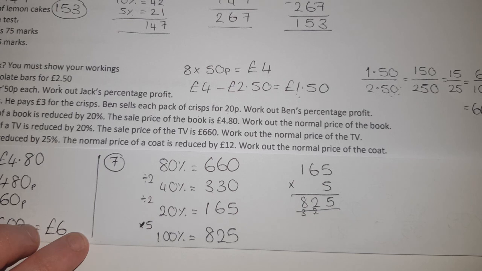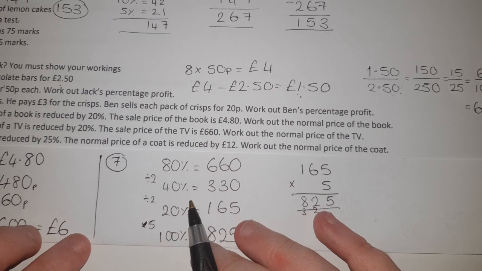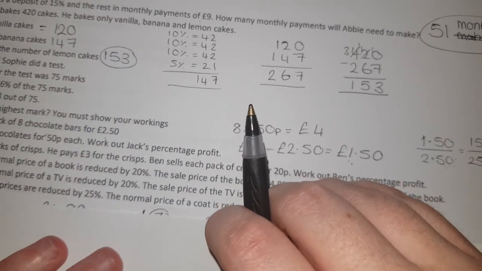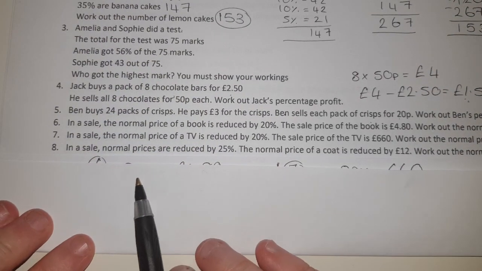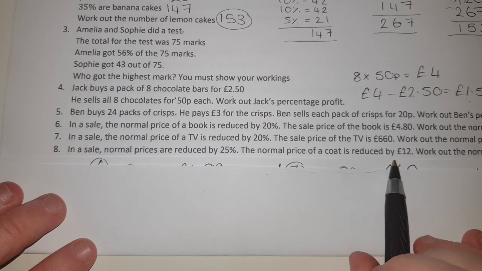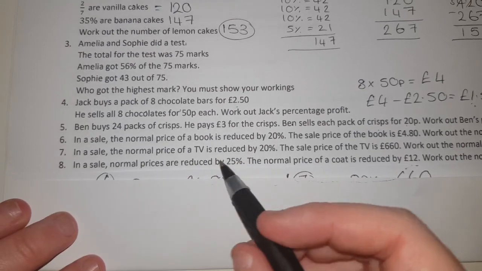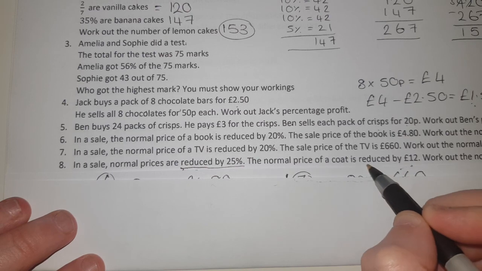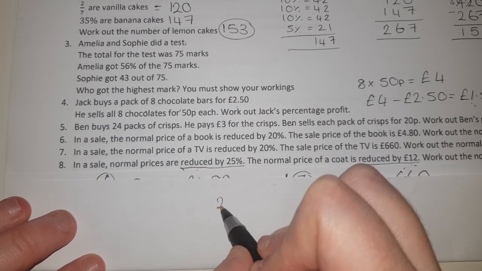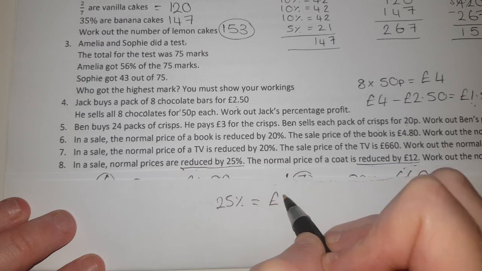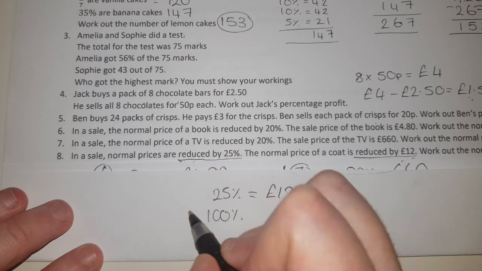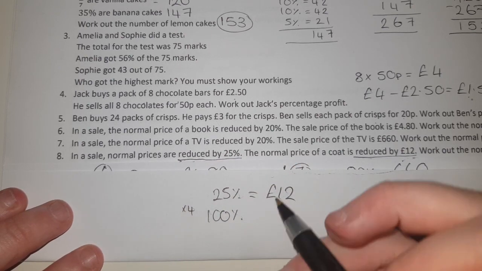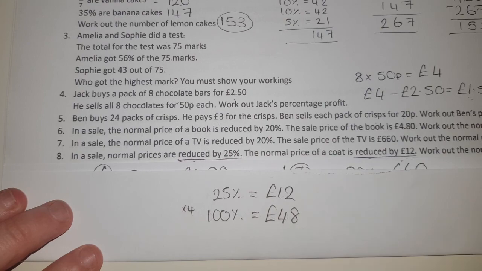So a bit more of a tricky question, given that you had that horrible number. Right, and the last one. In a sale, normal prices are reduced by 25%. The normal price of a coat is reduced by £12. So if the reduction is 25% and the reduction is £12, then 25% has to be equal to £12. So this one is actually a much quicker question. If I want to get back to 100%, all I do is times by 4, because there's 4 25s in 100. I get £48.